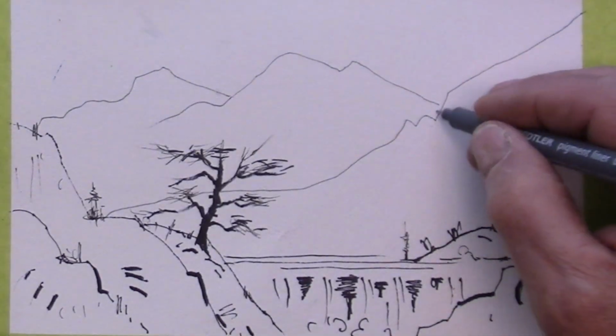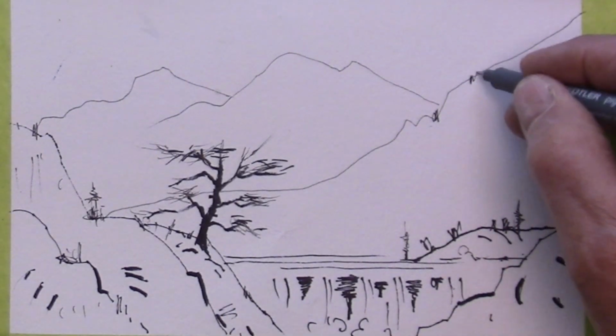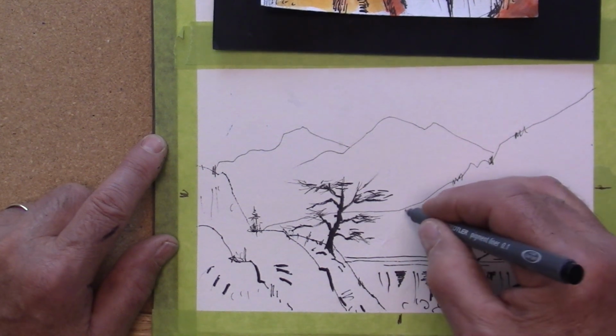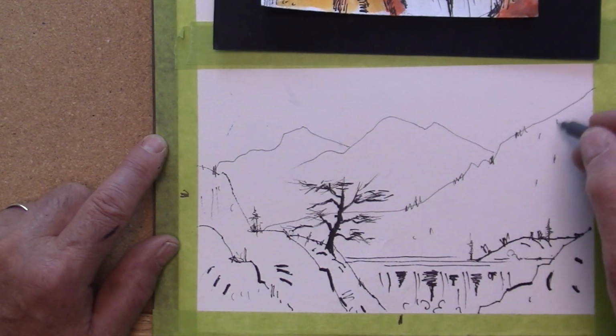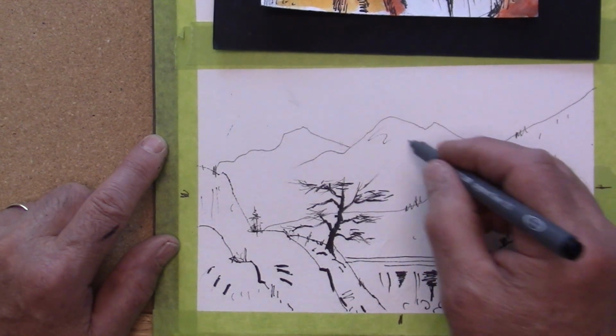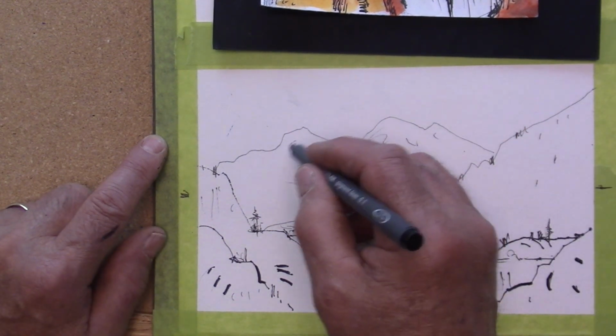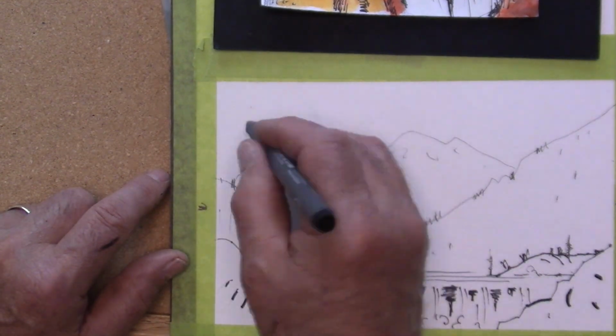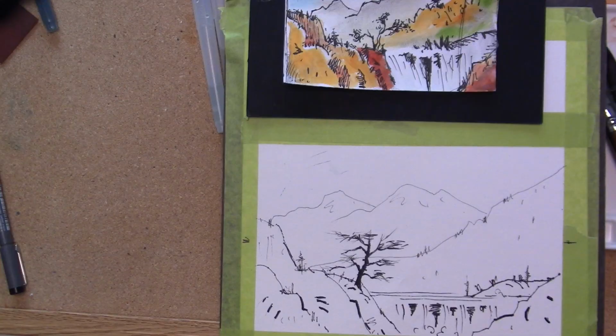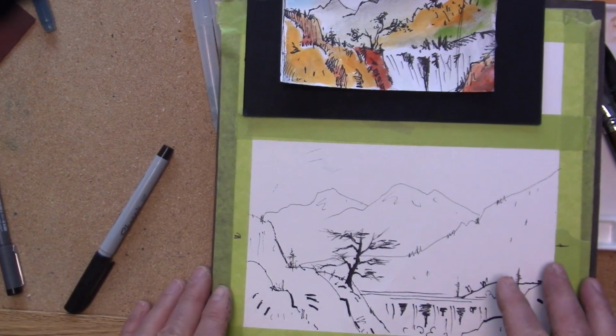And all over here, you can break the line up, you see? You don't want just a long, boring line. Add some little marks here and there. On here, some snow. And I think I'll leave the sky free, but just a couple little lines like that. There's a good start for a little landscape.